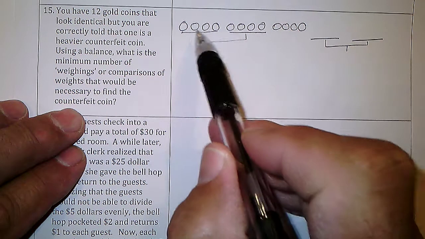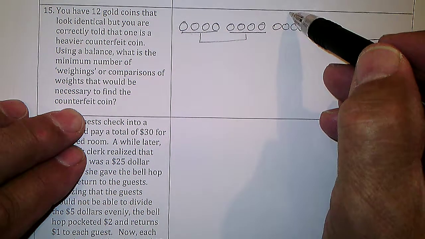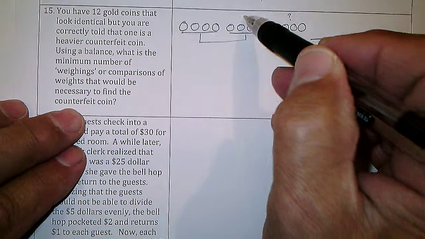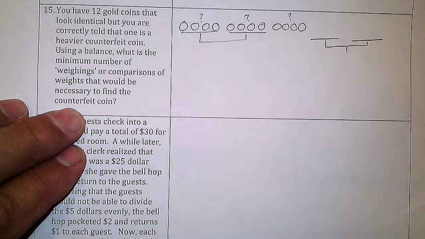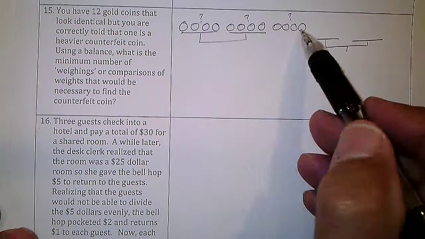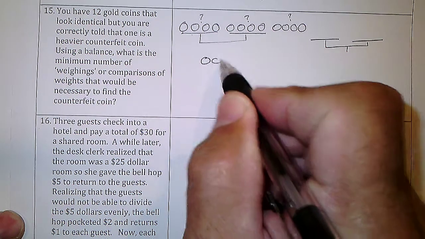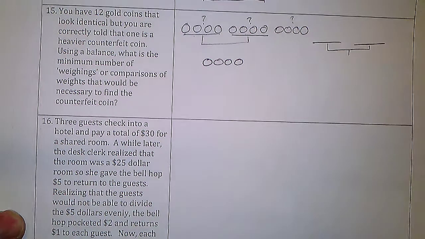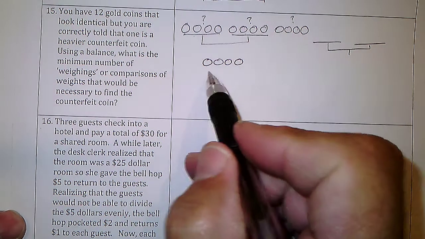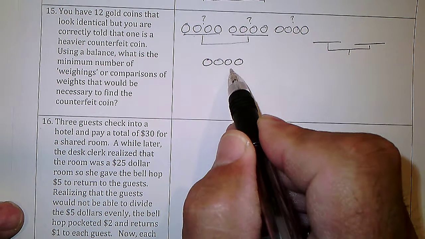So I will know in this first weighing whether the counterfeit is here or here or here. So I've already narrowed it down to 4 without even weighing those. So now I have 4, and I think that one of them's counterfeit. So now how many weighings do I need to do?